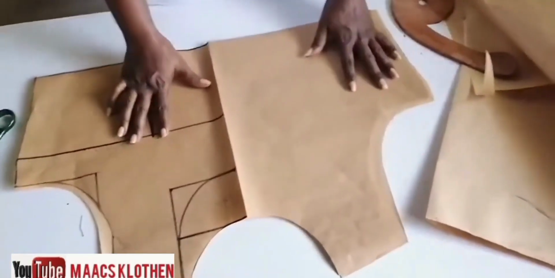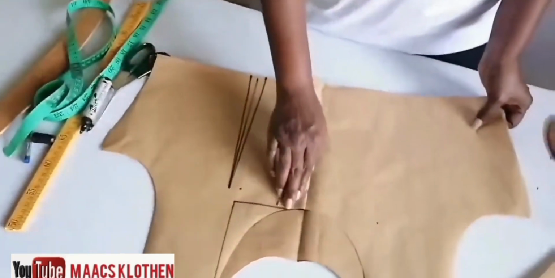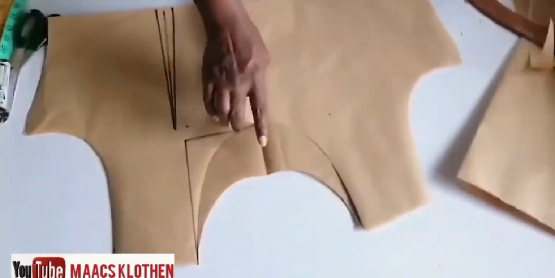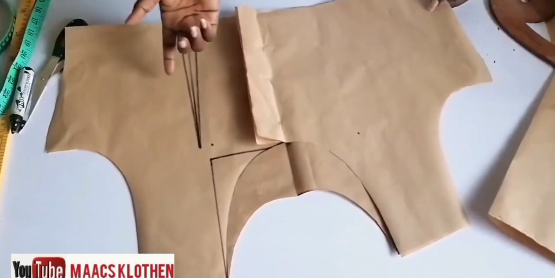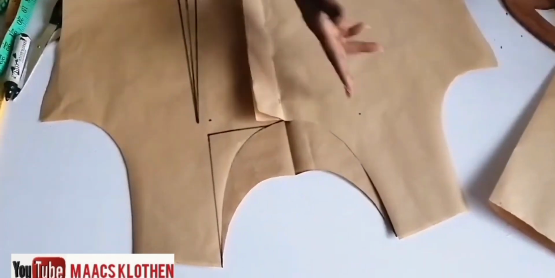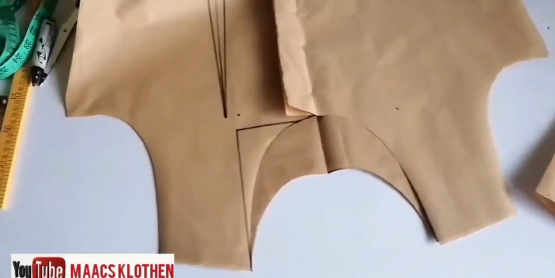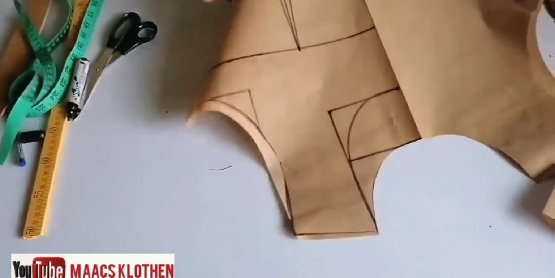So my dear, this is how to cut your half length. This is the back. You see the back is lower than the front. You can even decide to make the front lower than the back, or make both back and front the same length. So this is it.